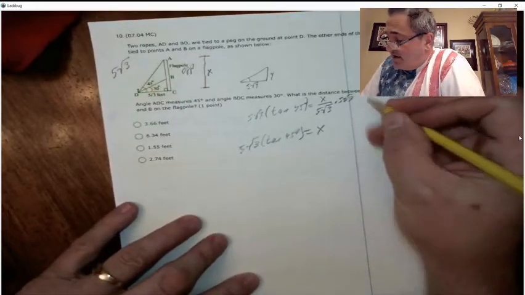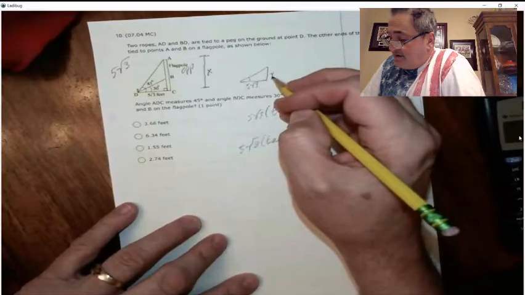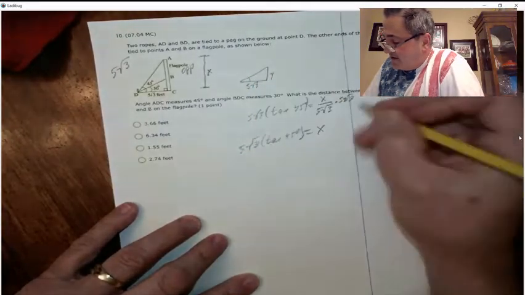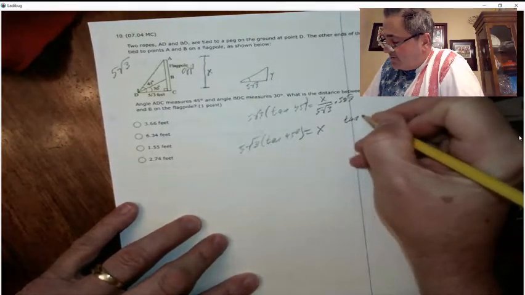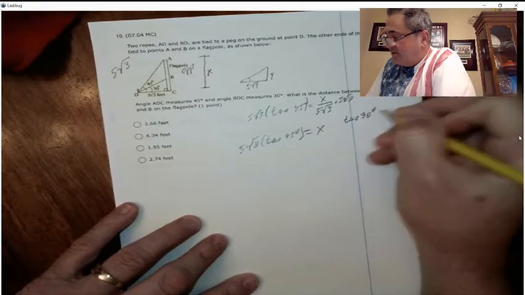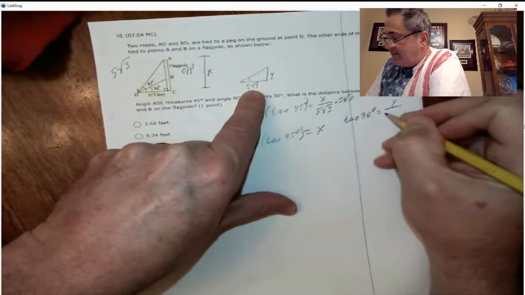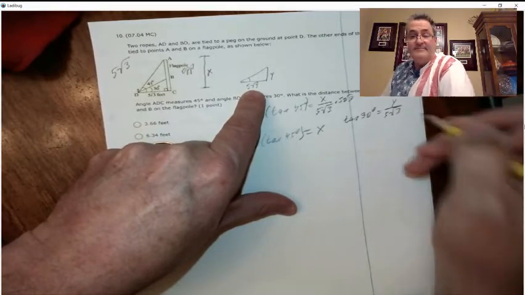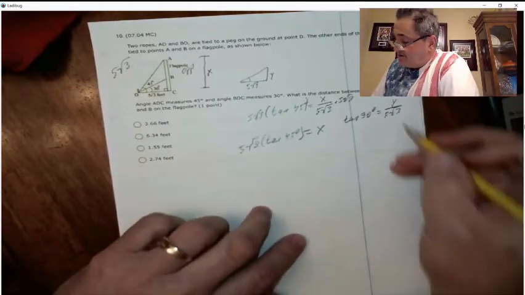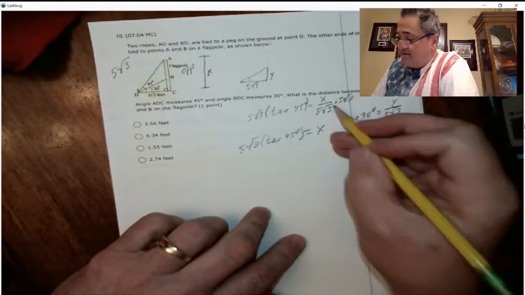And then for the small triangle, the y, remember this was the 30-degree angle, so the tangent of 30 degrees equals opposite, which is y, over adjacent, which is again 5 times the square root of 3. Multiply what's on the bottom, just like we did here.